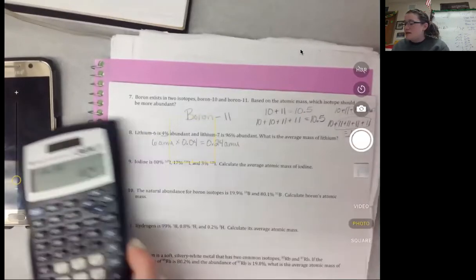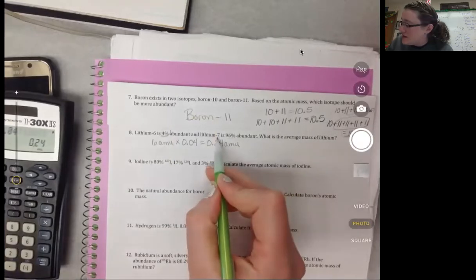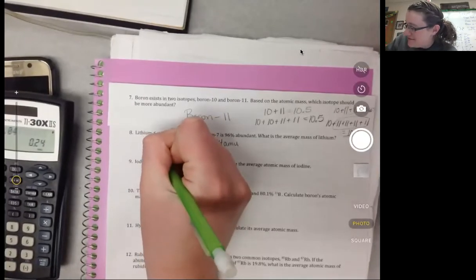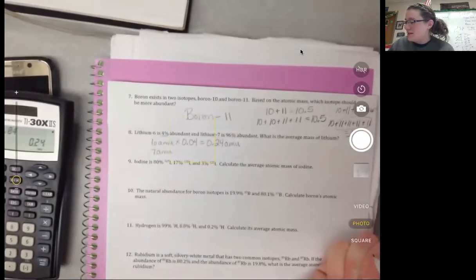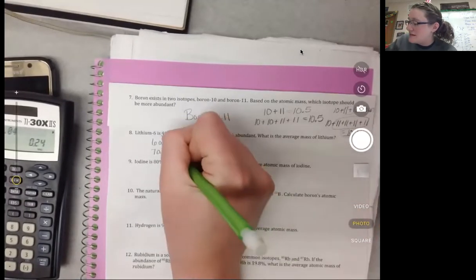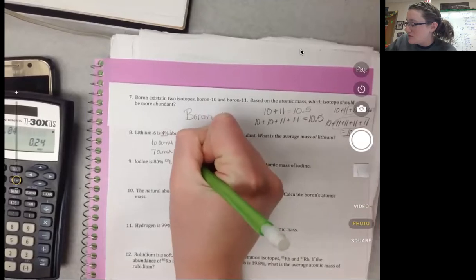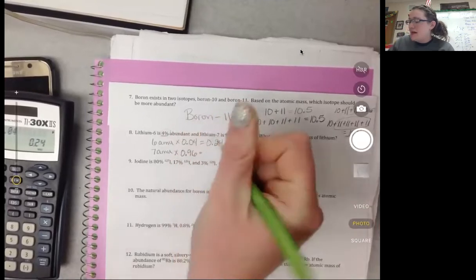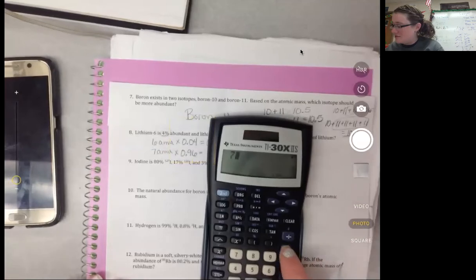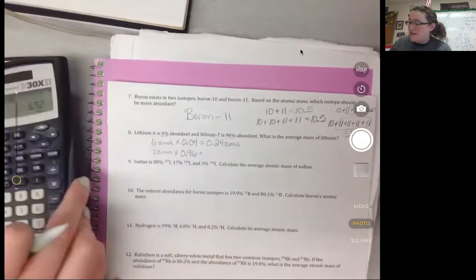I'm going to do that as well for lithium-7. The mass of lithium-7 is 7 AMUs. I see it 96% of the time, and 96% as a decimal would be 0.96. Again, I'm just going to work that out and find the mass that it accounts for, and when I do, it's 6.72.